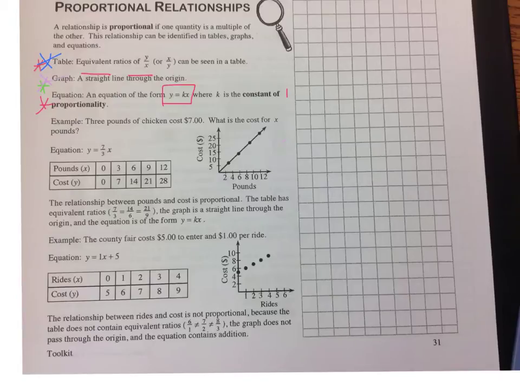So some examples would be like y equals 3x, maybe y equals 7x, y equals $1.50 times x. Any of those where you're multiplying x by something to get y will represent a proportional relationship. And we'll do a lot more of these in class, but that's just kind of the introduction for how to tell in a table, a graph, and an equation whether that proportional relationship does in fact exist.